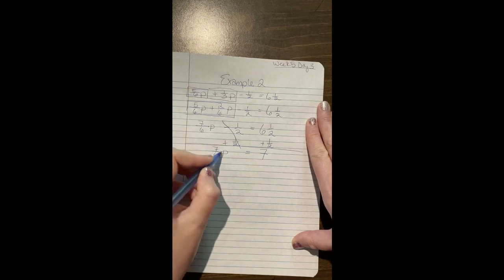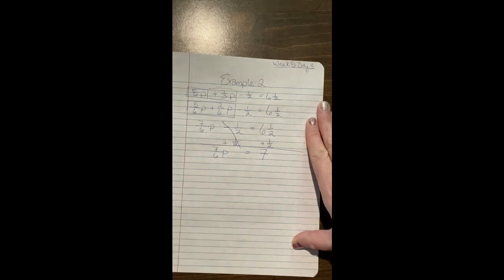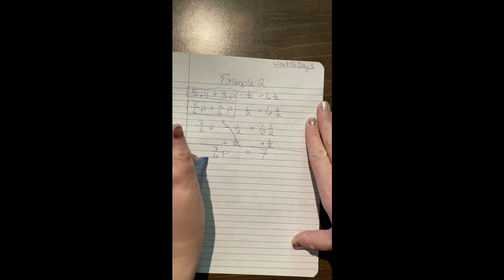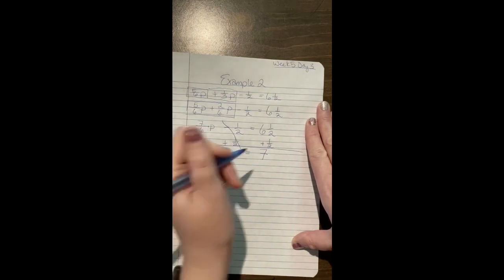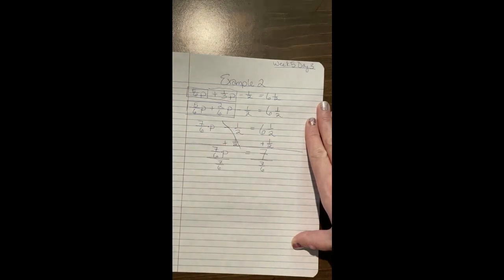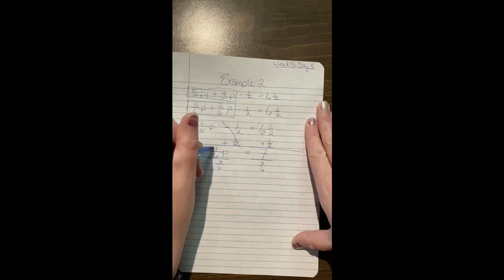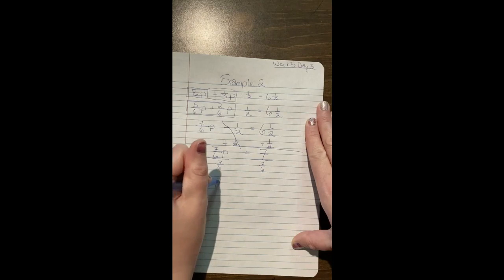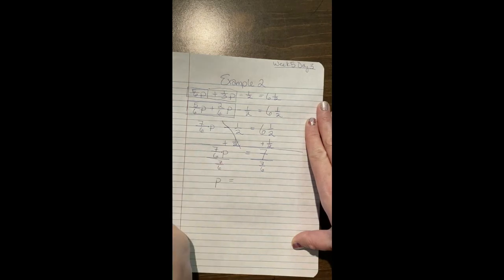Now this is 7/6 times p, so the opposite of multiplying by 7/6 would be to divide by 7/6. What I do on one side, I need to do on the other. 7/6 divided by 7/6, when you divide a number by itself, it's 1, right? Just like 5 divided by 5 is 1. 7/6 divided by 7/6 is also 1. So that's going to be 1p, or just p, is equal to.